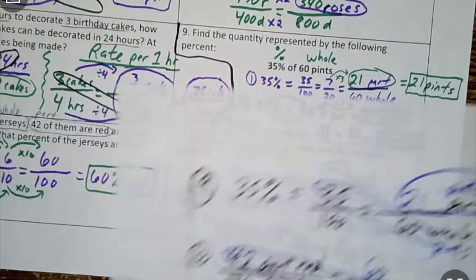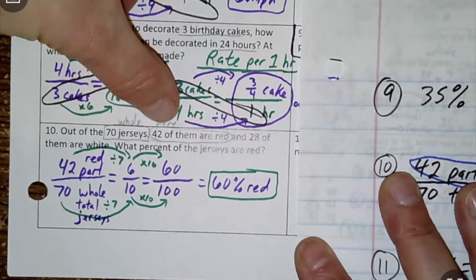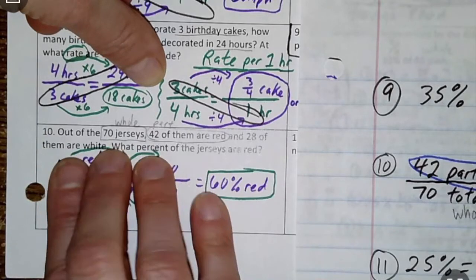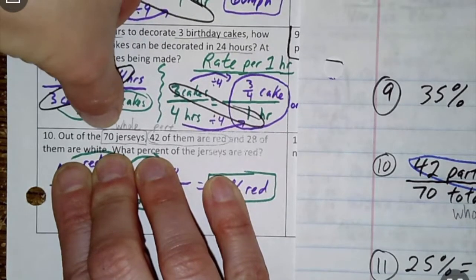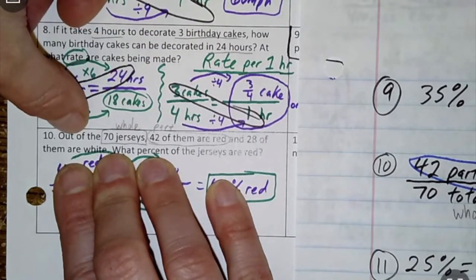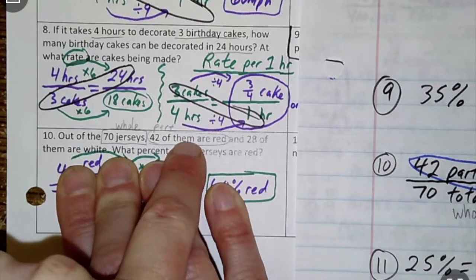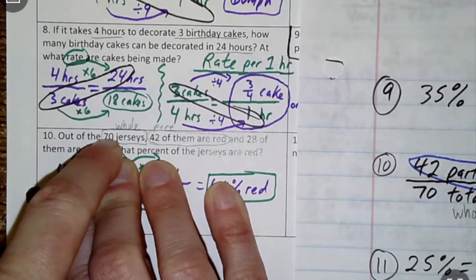So we're going to go on to number 10. Number 10 says out of the 70 jerseys, 42 are red, 28 are white. What percent are red? And so I'm going to cover this up here. They've given us the whole, which is our 70 jerseys. That's our total. They've actually given us the part red and the part that's white. Well, they're asking for percent that's red, so we need the part that's red. In other words, they've given us the part and the whole. We're looking for the percent.